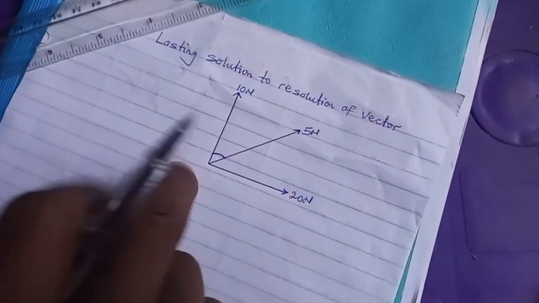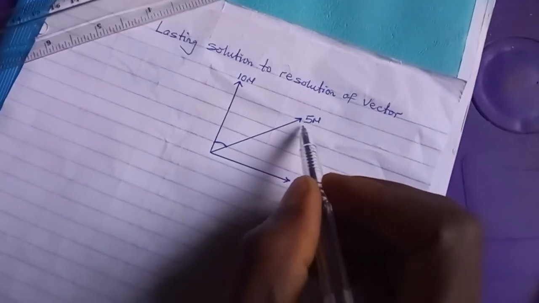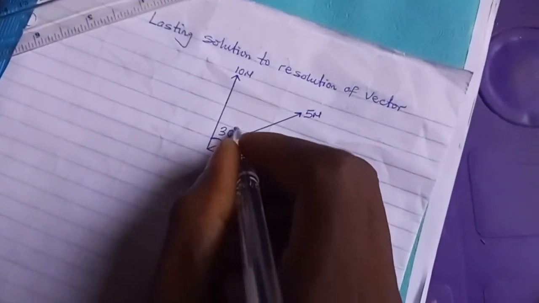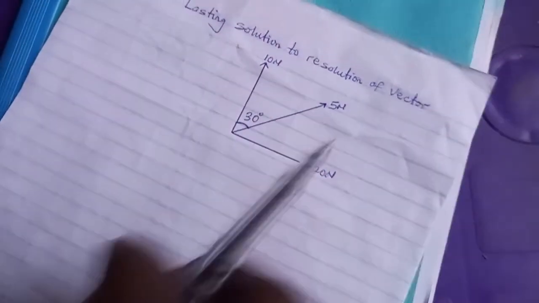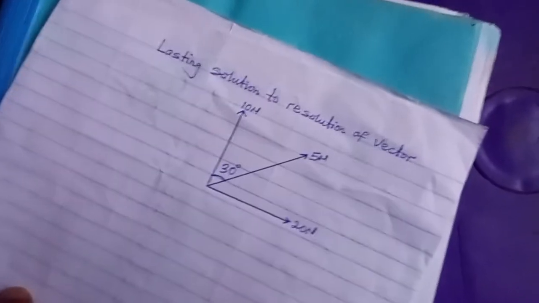Let's assume that the angle between the vertical axis and the line of action of this force, that is the 5 Newton force, is 30 degrees. Now, the question is, how are we going to find the resultant of these three vectors?